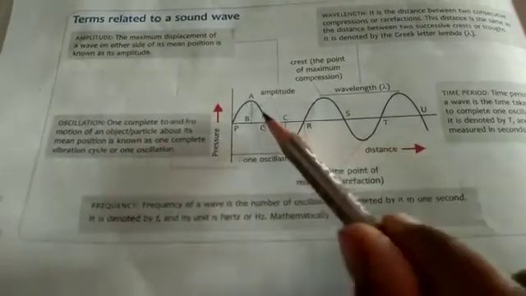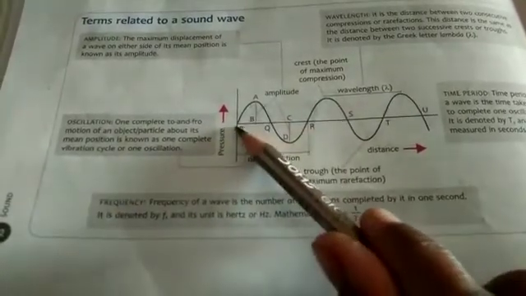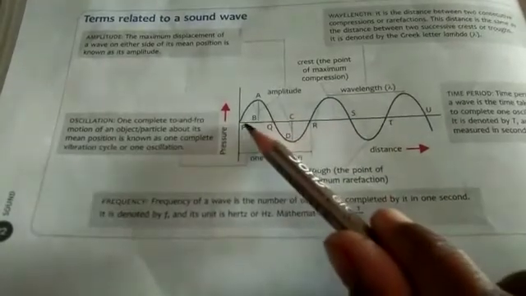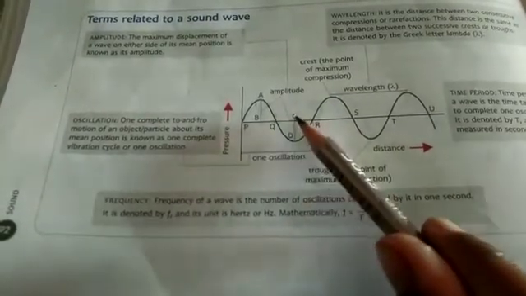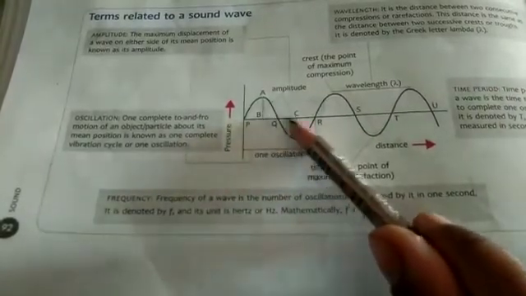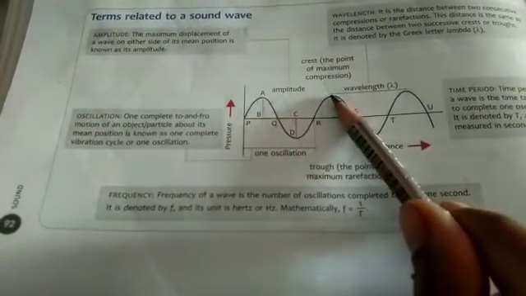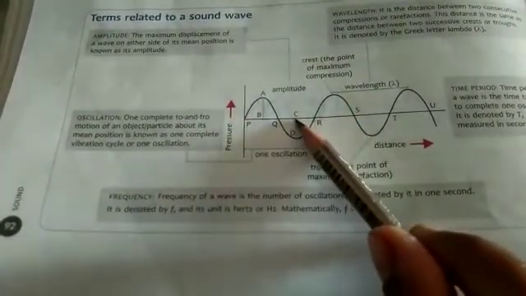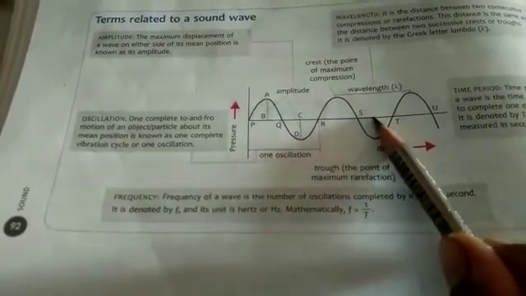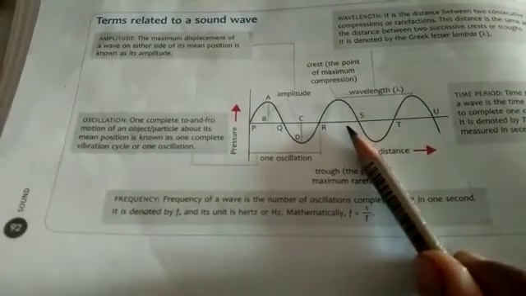Next thing is the wavelength. The complete length of one complete wave is the wavelength. Means we can say the distance between one compression and rarefaction, or this is one crest and trough. So one crest, one trough. If it starts from here then it will end at here. That is the meaning of one complete wavelength.